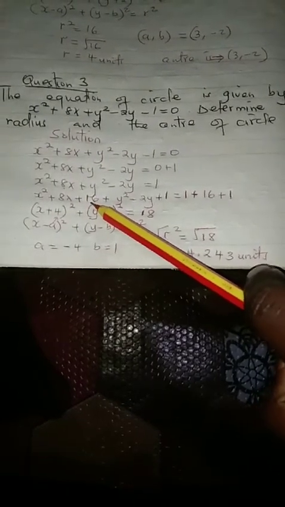This square is completed by writing x squared plus 8x the way it is, but you divide 8 by 2 and then you square, it becomes 16. This one also, y squared minus 2y, then plus 2 divided by 2, squared. It is always a must, you have to divide by 2, because I've explained up there that b divided by 2 squared is equivalent to the constant.